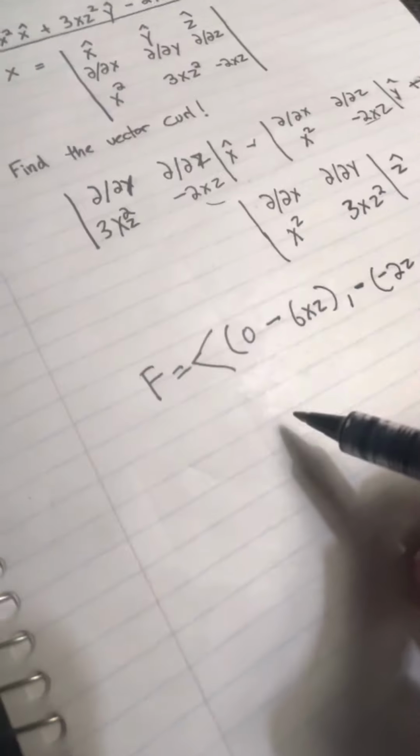So to simplify this, this is equal to negative 6xz, plus, so we carry this in here, plus 2z, and over here again plus 3z squared. So we're left with negative 6xz, 2z, and then 3z squared. Alright, this is what we have.